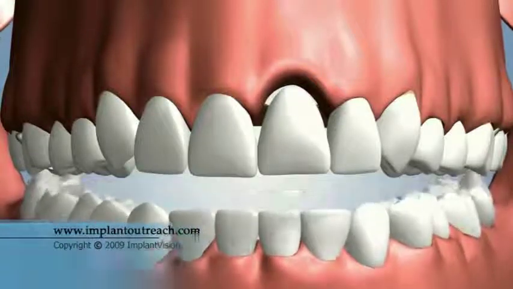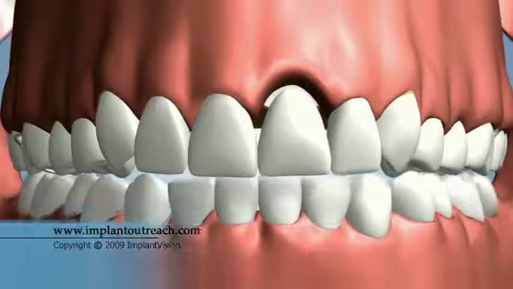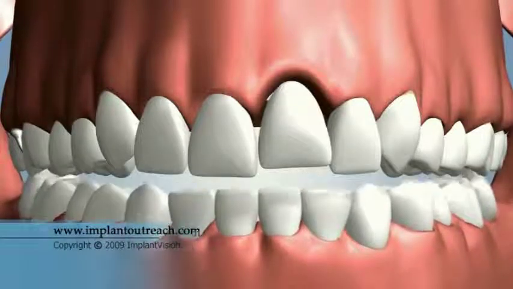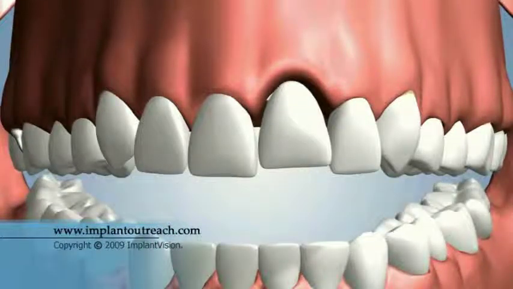Biting forces will cause the partial to move and shift because its design lacks a secure connection. Many partial denture wearers may also experience discomfort and gum irritation.